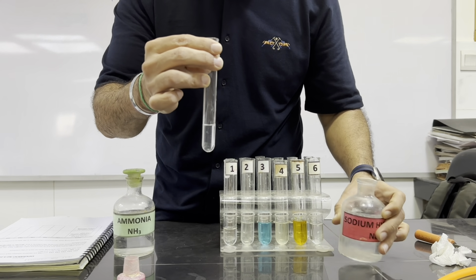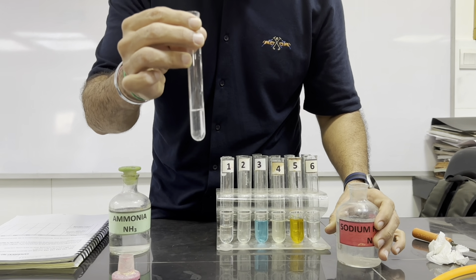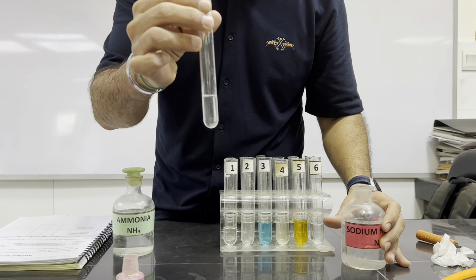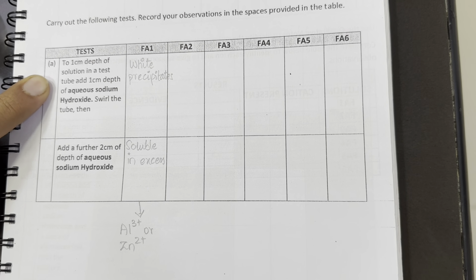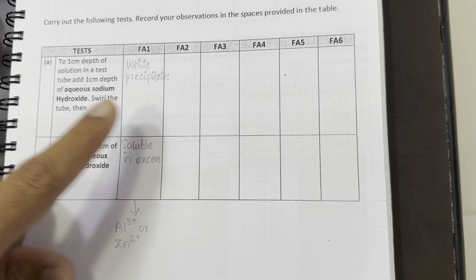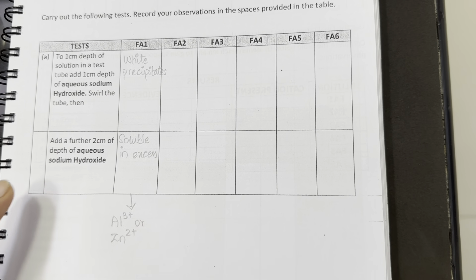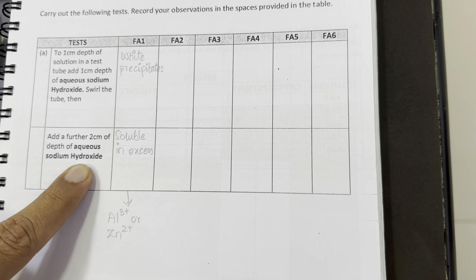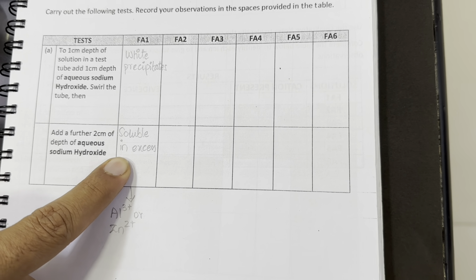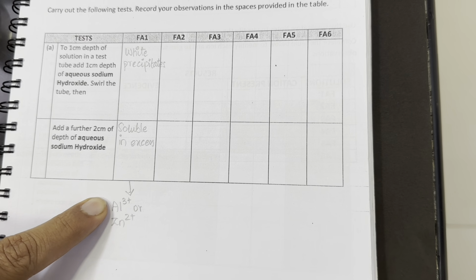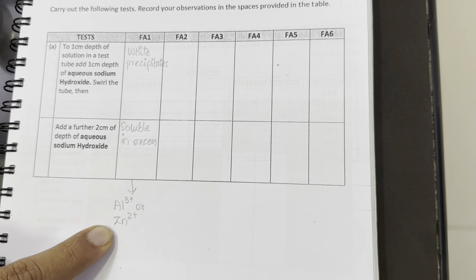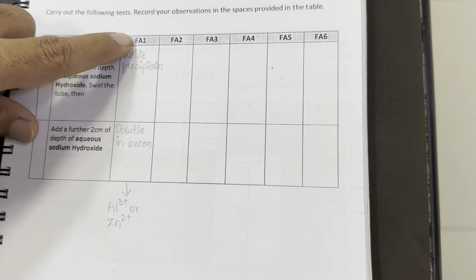So white precipitates in few drops followed by colorless solution means dissolves in excess. Few drops of sodium hydroxide resulted in the formation of white precipitates, and then excess sodium hydroxide resulted in dissolution, meaning soluble in excess. So it could be aluminum 3 plus or Zn2 plus that is present in your Fa1.